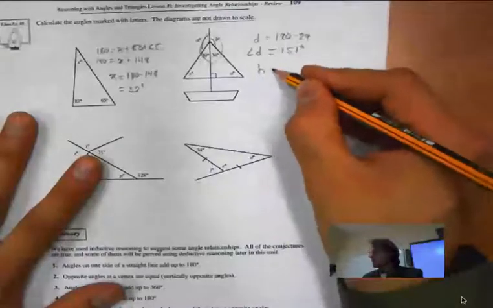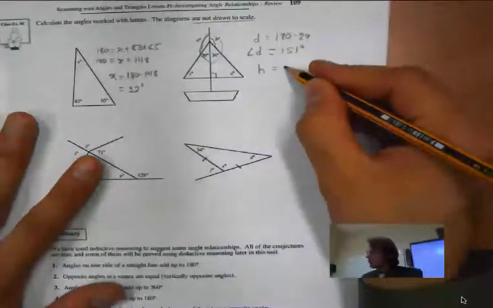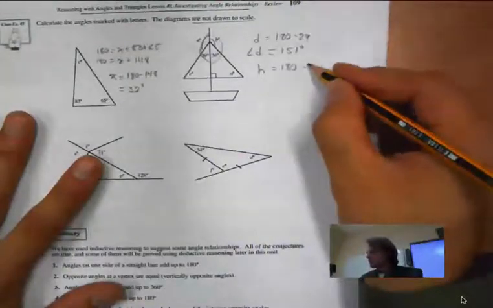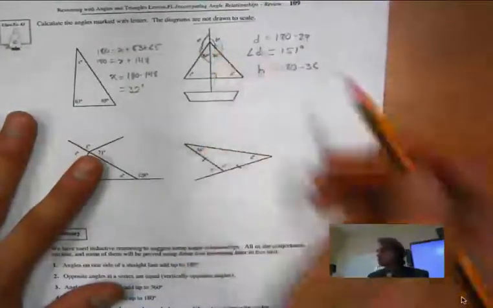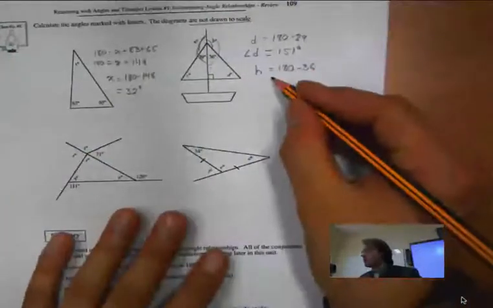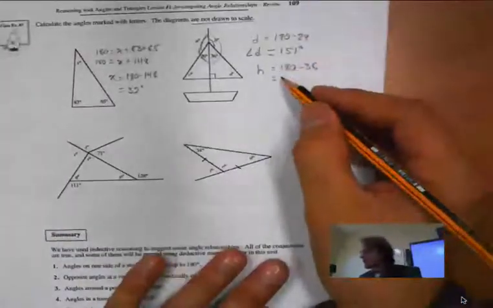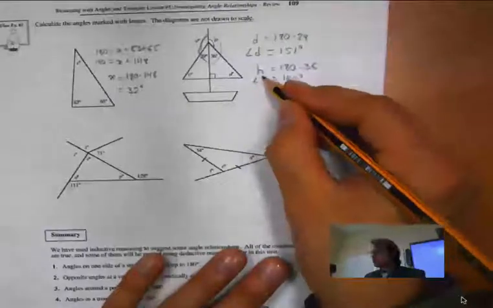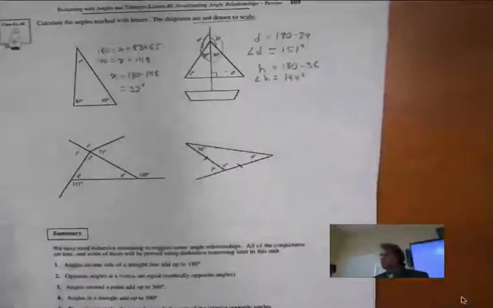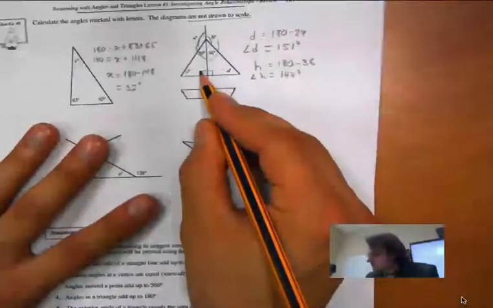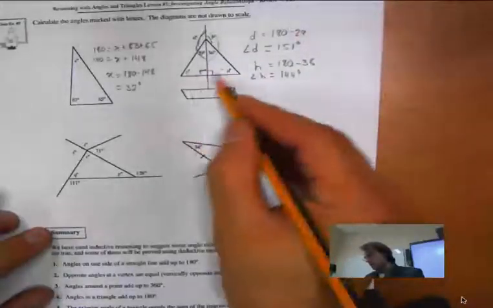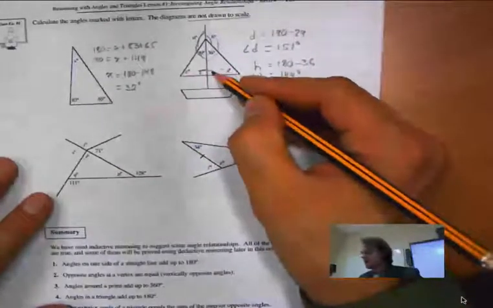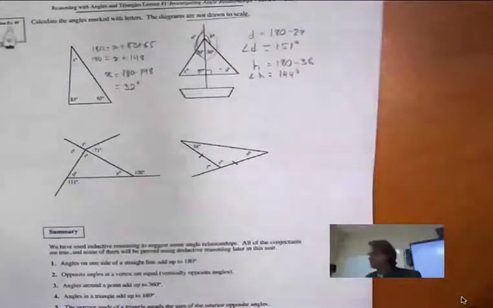H is very similar to D. So H is equal to 180 minus 36, because 36 plus H is equal to 180. I just quickly rearranged it in terms of H. Now when we subtract these, I'm going to end up getting 144 degrees. So angle H is equal to 144 degrees. So now we found two of our angles. We just have two more to go. Well, I look at this here. It must be a right angle, because it's a straight line, two going through. This has to be a right angle. This is 90 degrees, and this is 90 degrees as well.